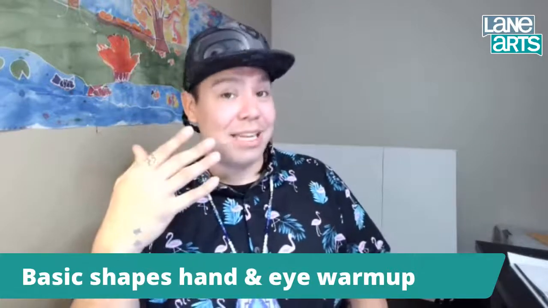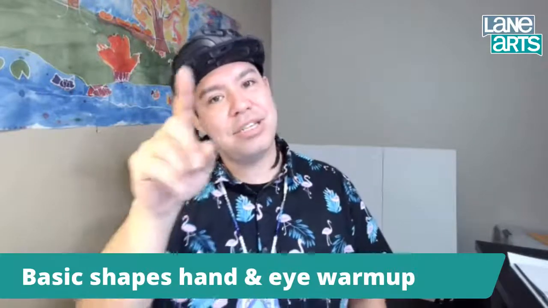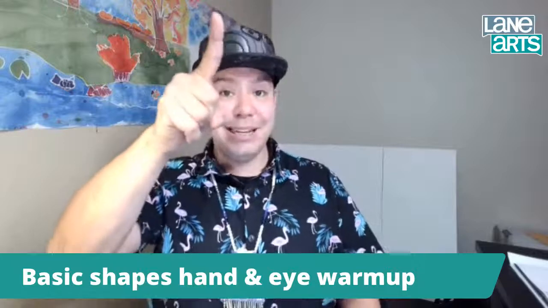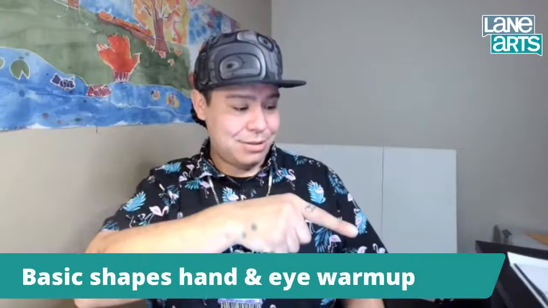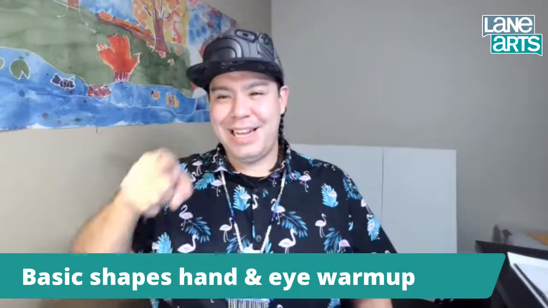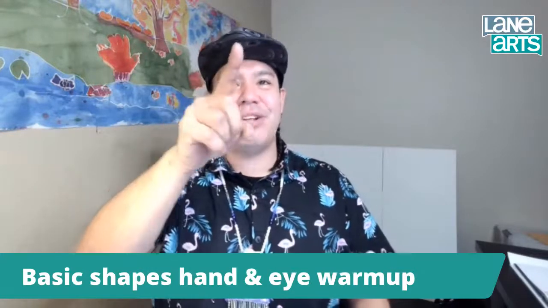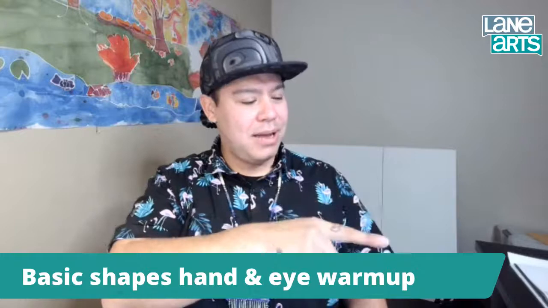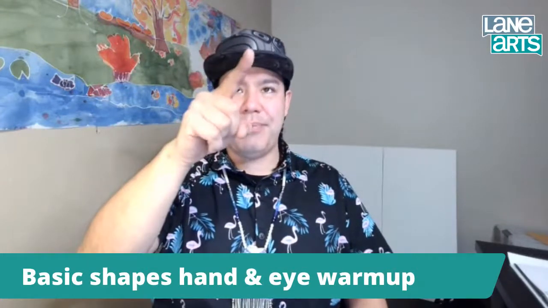Again, follow with your eyes as we draw the next shape, a triangle. Starting at the peak of the triangle, down to the corner, across the bottom to the other corner, and back up to the top. Again, following with your eyes. Let's do it one more time. Across the bottom and all the way to the top.